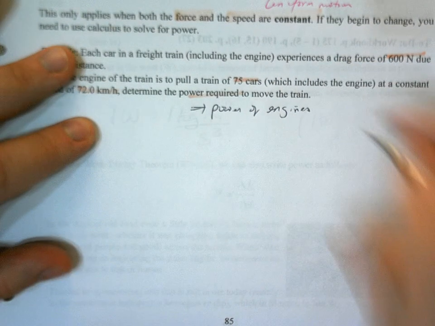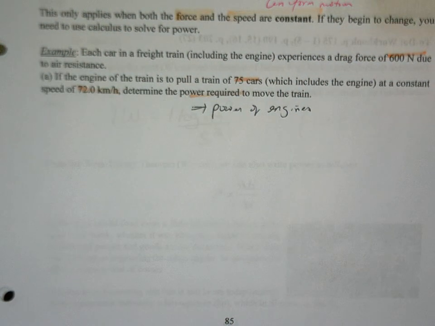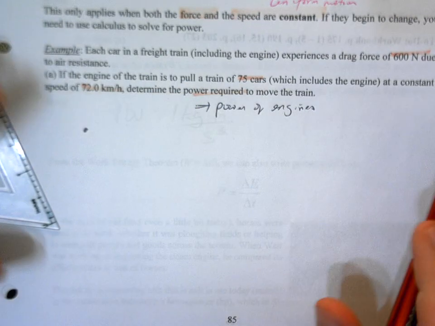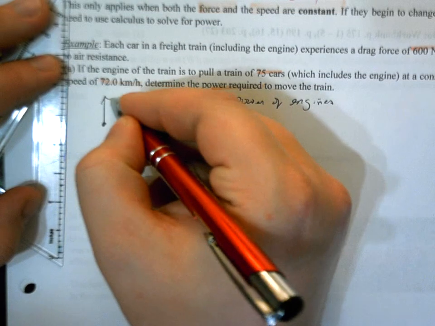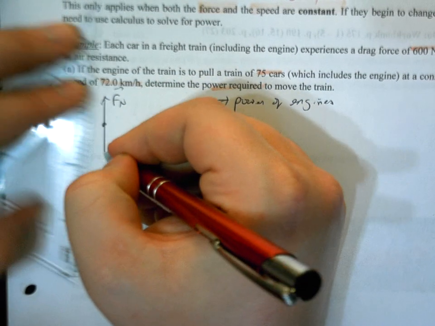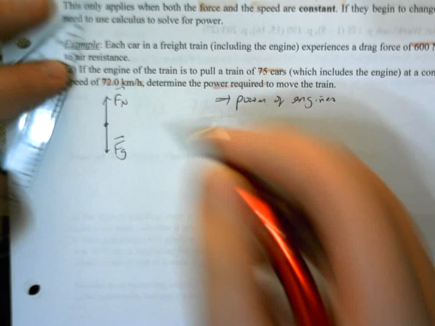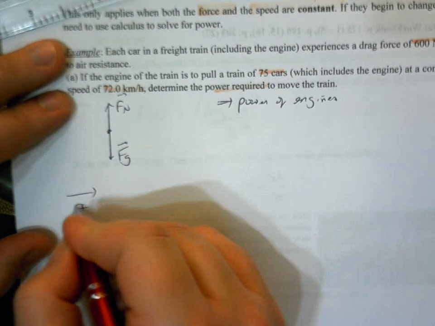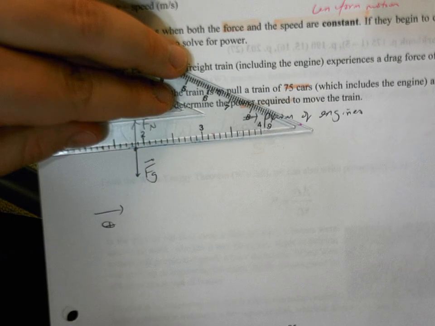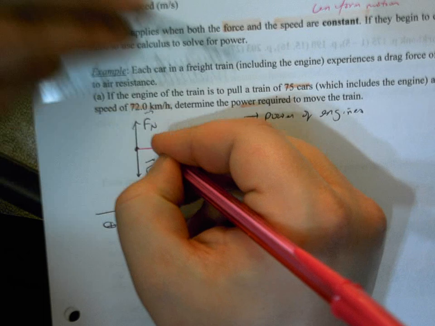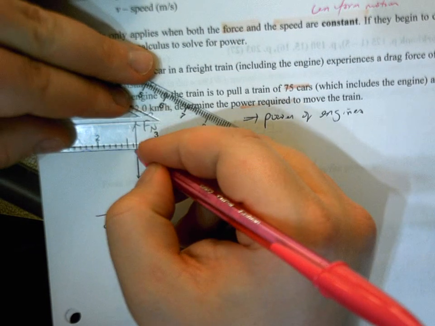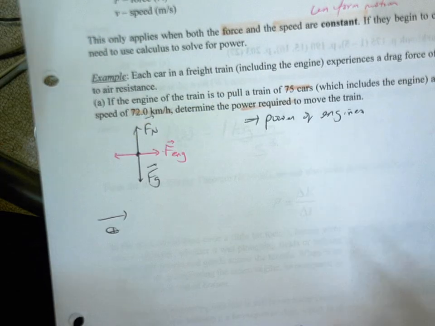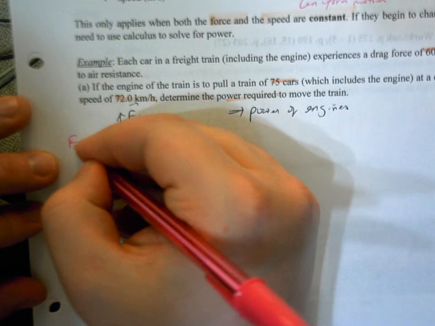If this thing is moving at constant velocity, there is certainly something that's going to oppose it. So we're going to condense the train down into a single point. The whole train is certainly going to have a normal force and a force of gravity. Now we'll say the train is traveling to the right here. There is going to be some force provided by the engines, which I'm going to call F-eng, and then we're going to have this air resistance or drag force.